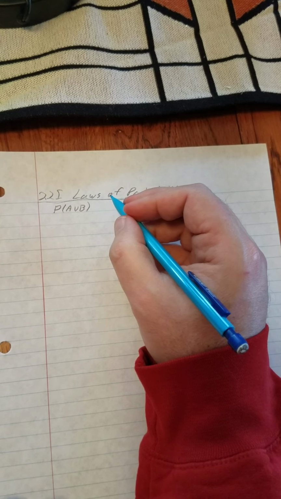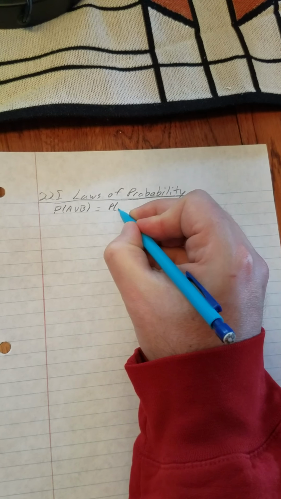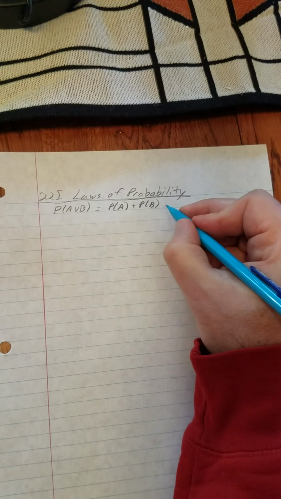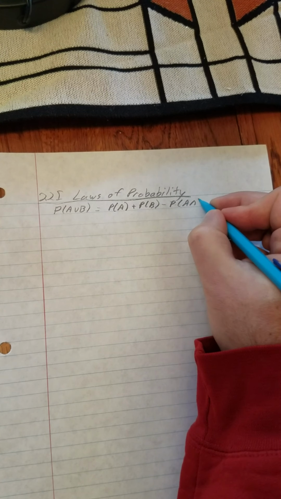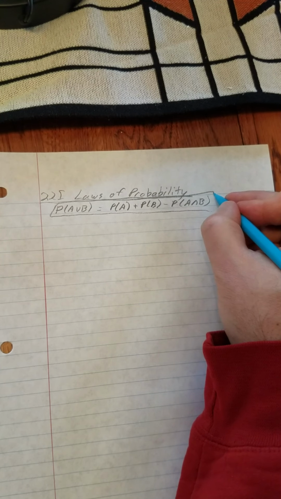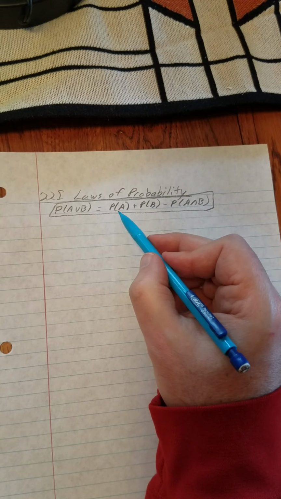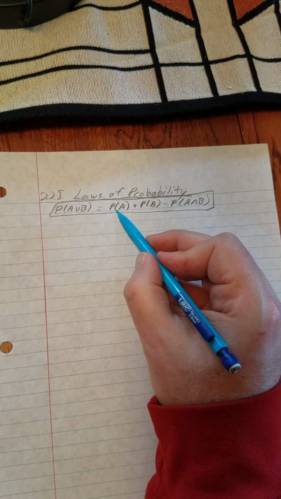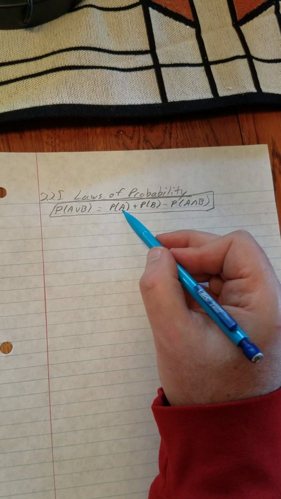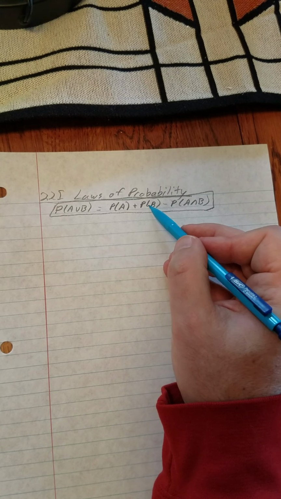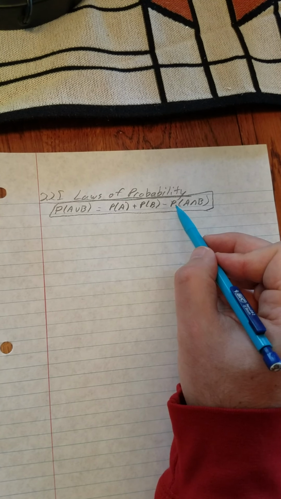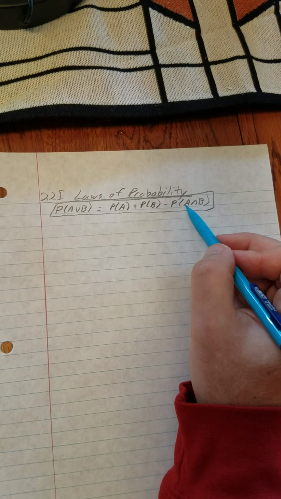The probability of A or B is equal to the probability of A plus the probability of B, but then we have to subtract the probability of both. It's kind of like picking a card out of a deck, like a red king. The probability of picking a red card is 1 out of 2. Probability of picking a king is 1 out of 13. We would add those up, but we don't want to count them twice, so we would have to subtract the probability of both a red and a king.